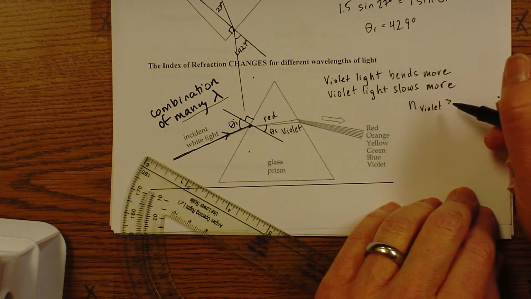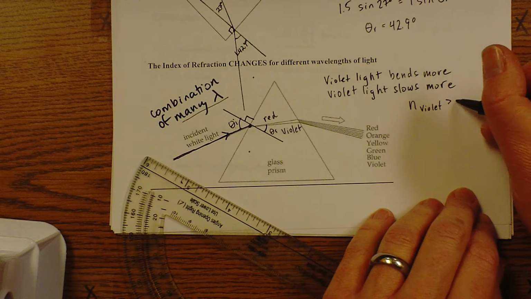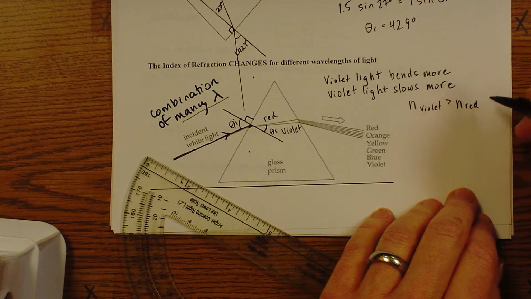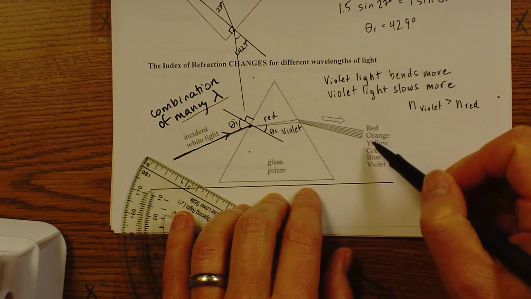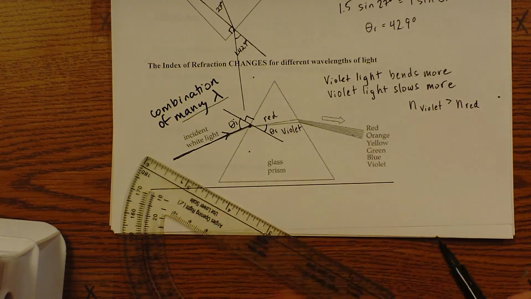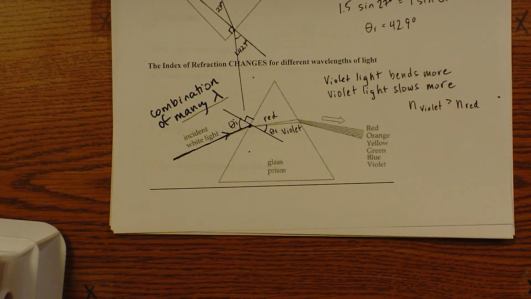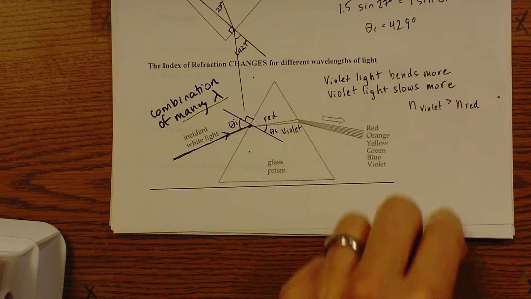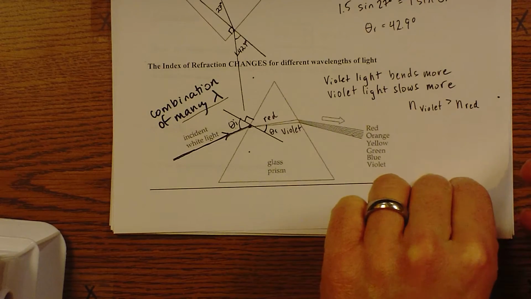And in fact, that index of refraction for violet light is greater than the index of refraction for red. And we can see that effect. We can see that violet light bends more than red light. So the indices of refraction can actually vary for different wavelengths.